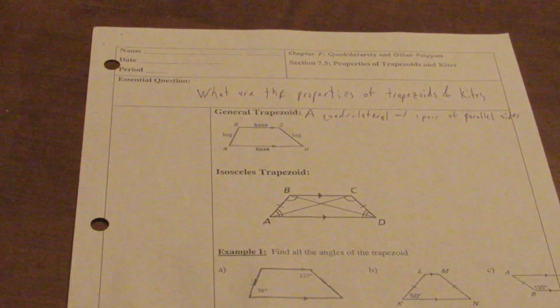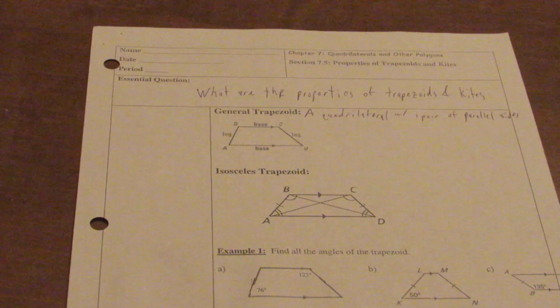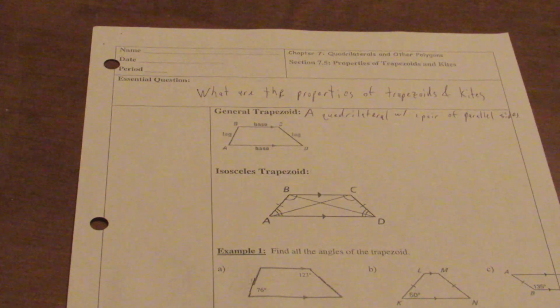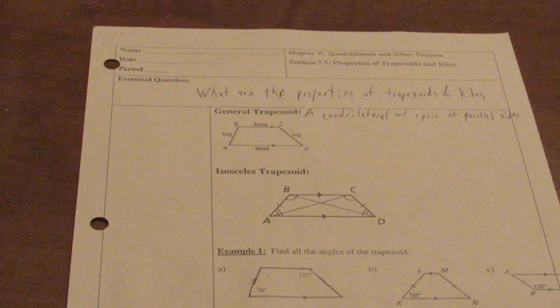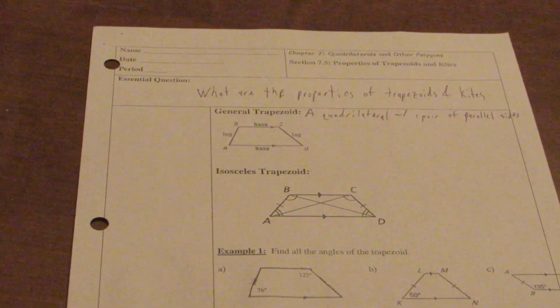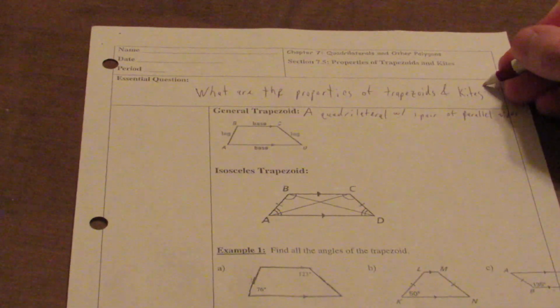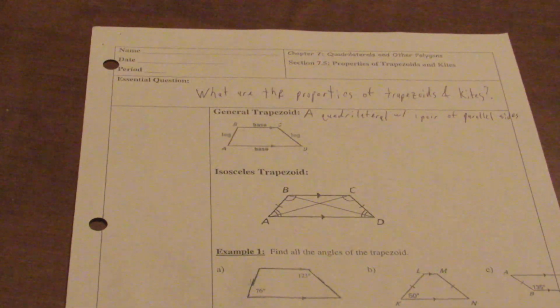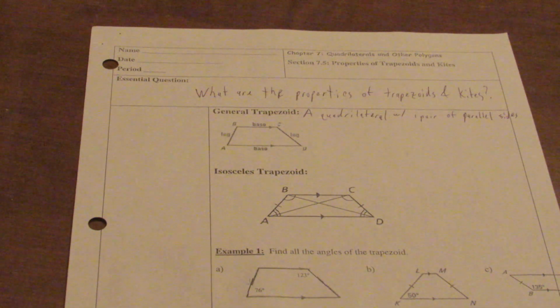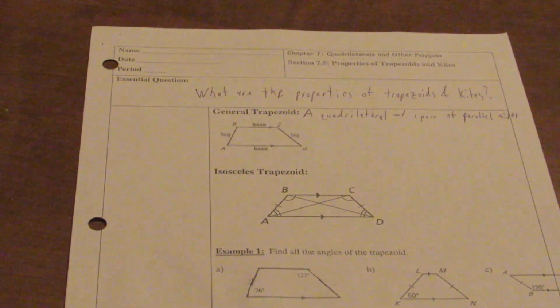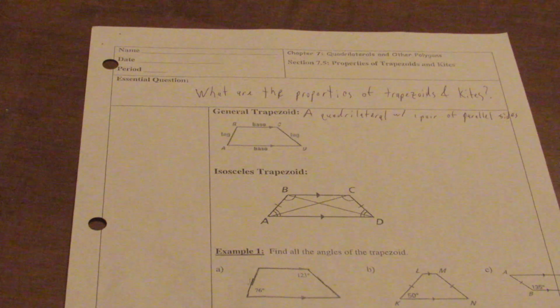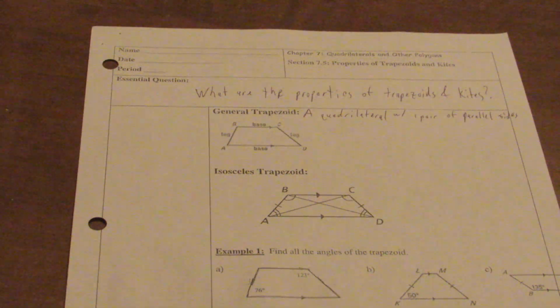Section 7.5, we're looking at properties of trapezoids and kites. Our essential question: what are the properties of trapezoids and kites? So first, we'll look at trapezoids. First thing we do is define a trapezoid. A trapezoid is a quadrilateral with one pair of parallel sides.